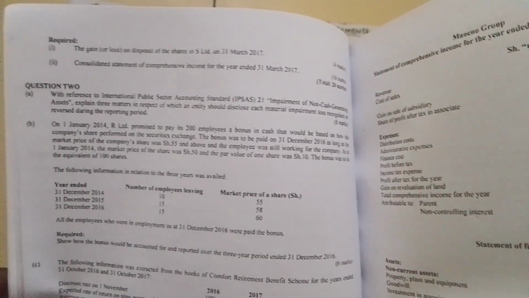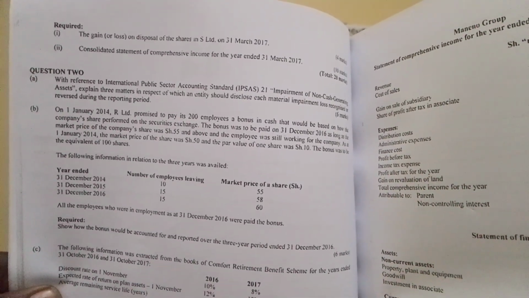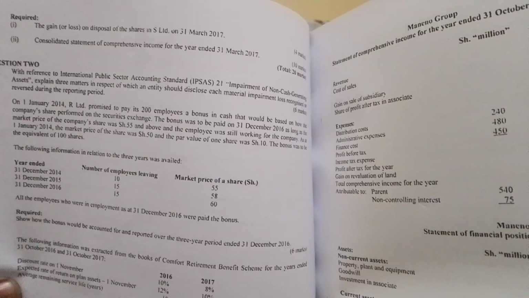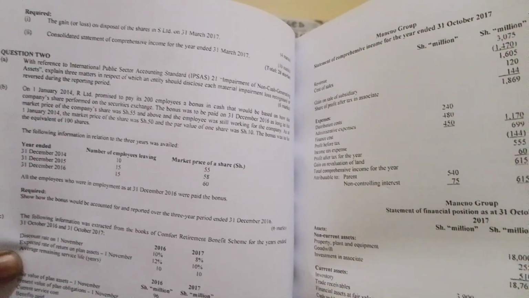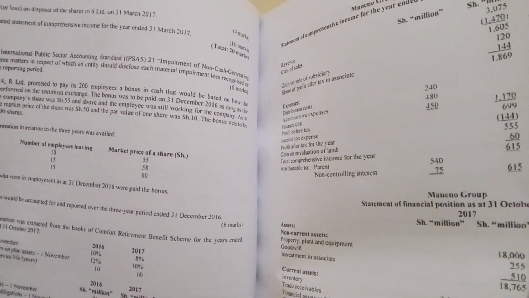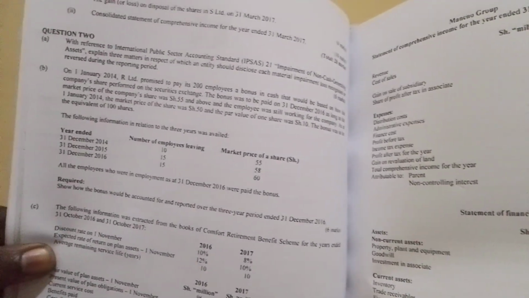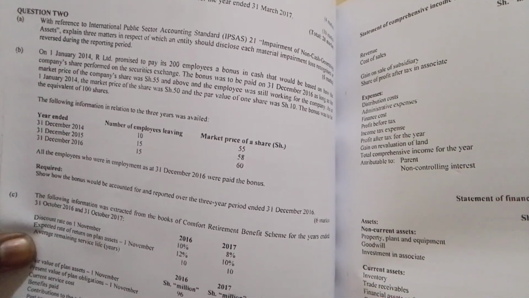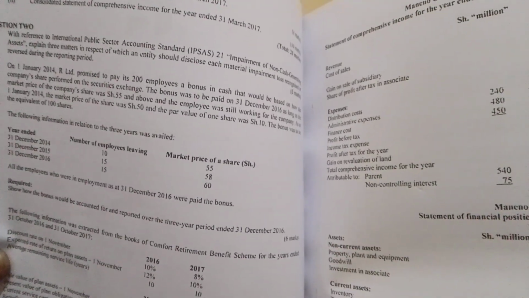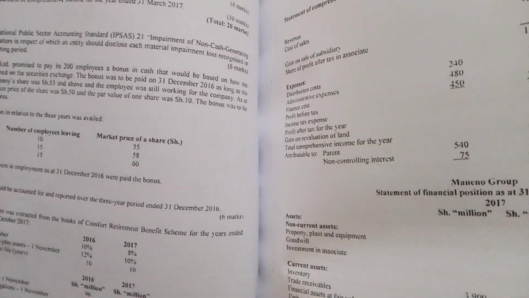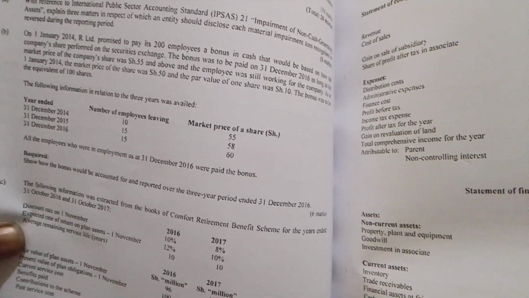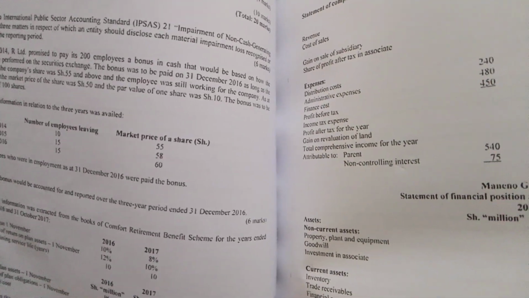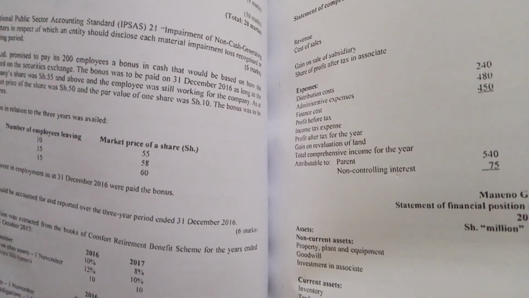On 1st January 2014, R Limited promised to pay its 200 employees a bonus in cash that will be based on how the company shares performed on the securities exchange. The bonus was to be paid on 31st December 2016 as long as the market price of the company share was shillings 55 and above, and the employee was still working for the company.